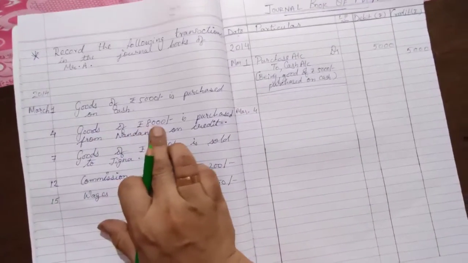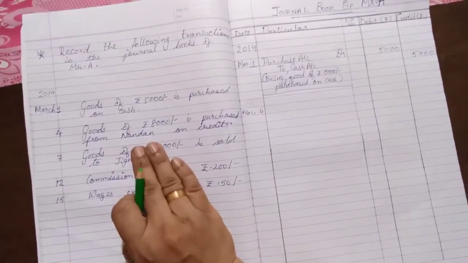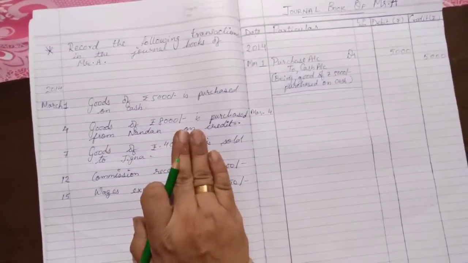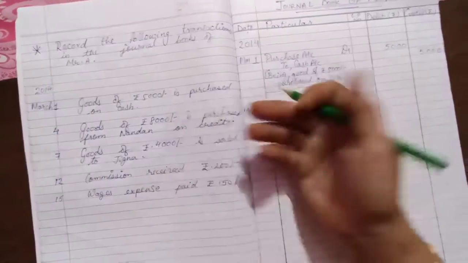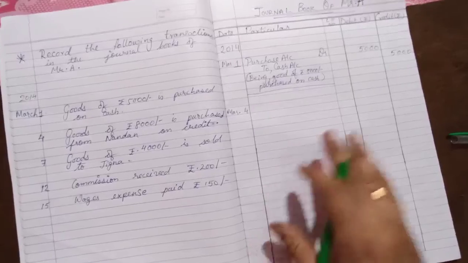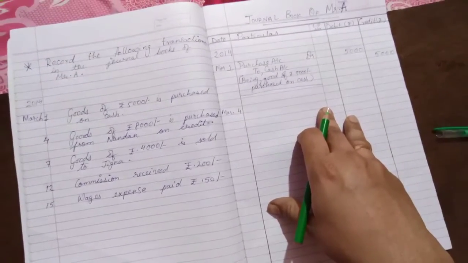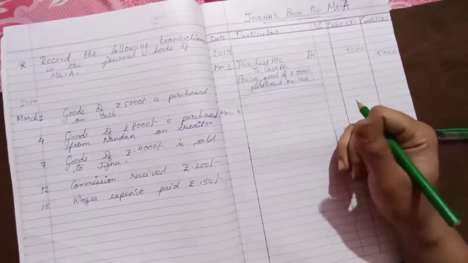Then the second transaction for March 4th. Goods of rupees 8,000 is purchased from Nandan on credit. Here cash is not going out. The goods are coming in. Purchase of goods, so purchase account will be again debited, but cash is not given.